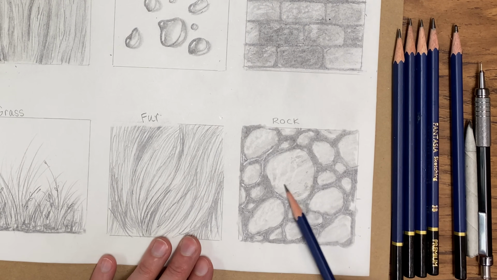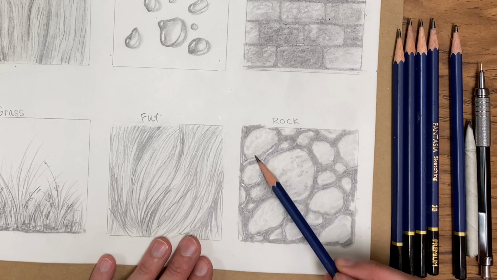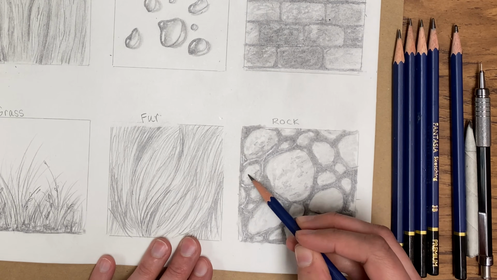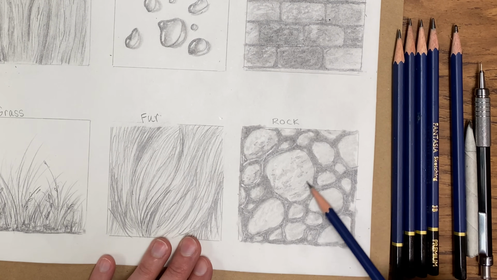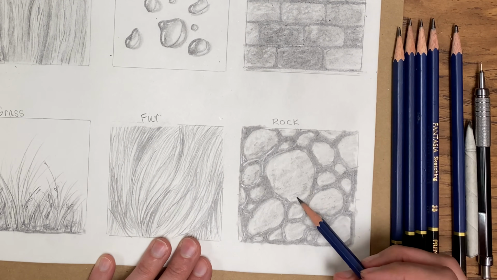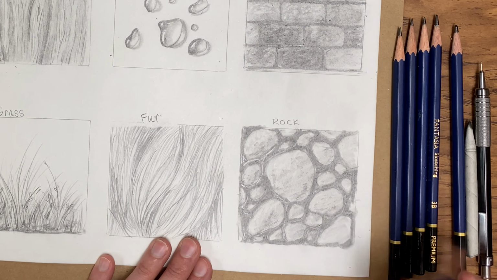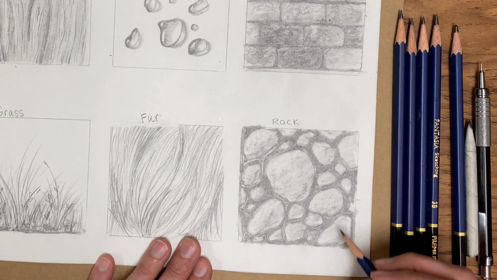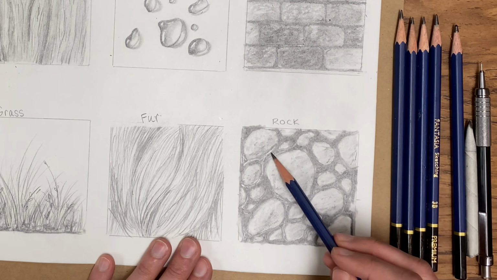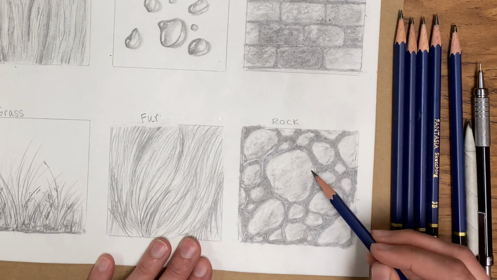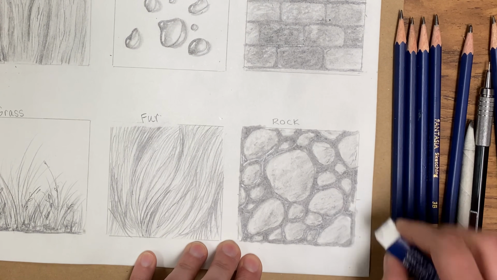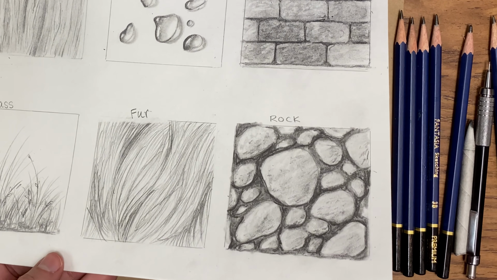And then similar to the brick texture, I can go in and I can make little scribbles, not huge ones, just little scribbles in little areas to give shadows and make it look like the shadows are jagged like the edge of rocks. And I can do this on as many or as little rocks, and I can blend as much or as little as I want. But adding those shadows and highlights into the rock texture is really going to make it look more realistic. You can push your shadows as dark as you want. Try out some really dark shadows and then see how it looks. You can clean up any edges with your eraser, and that's your finished rock texture.